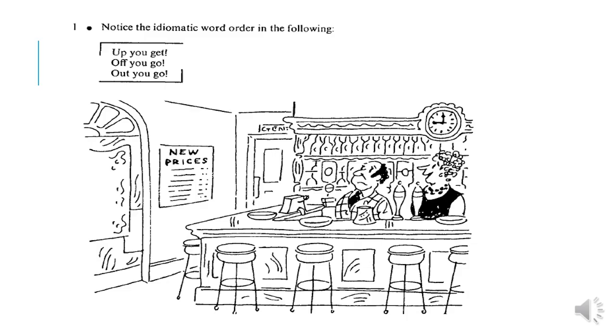Notice the idiomatic word order in the following. Up you get, off you go, out you go.